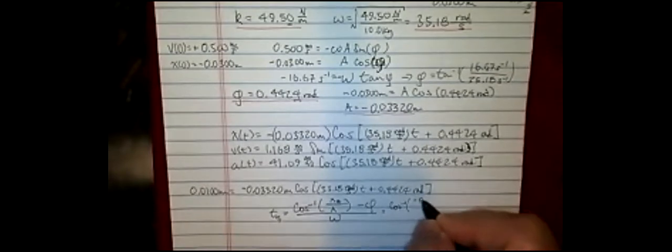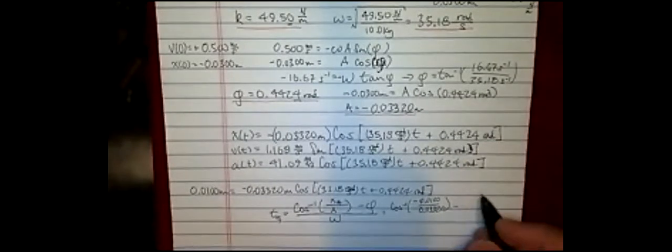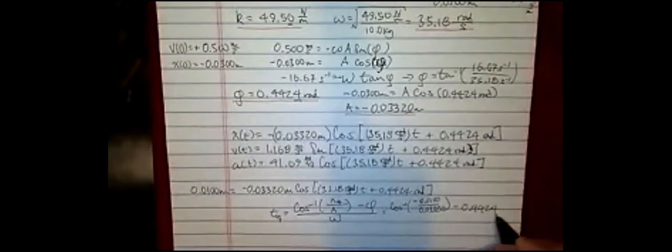So if I put these numbers in, I'll get cosine inverse, again using radians, of negative 0.0100 over 0.03320. Notice I just stuck the negative anywhere. It didn't have to be in one particular spot. Minus 0.4424 radians, so I don't really have to write that unit, over 35.18 radians per second. Sure enough, it gives you units of seconds, and I get 0.04077 seconds.